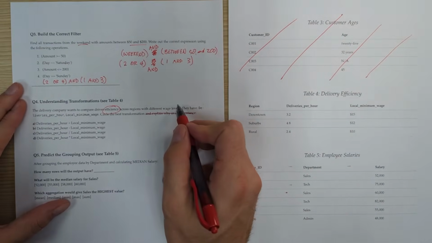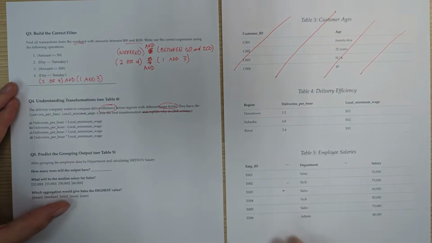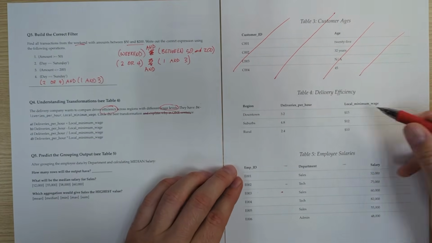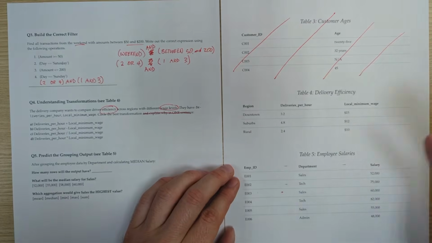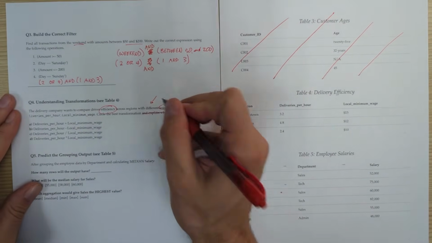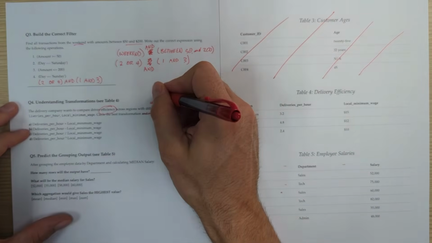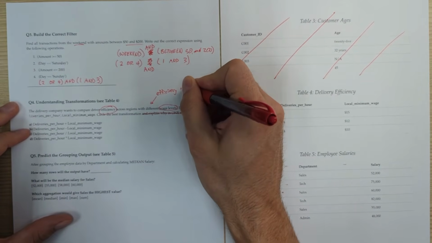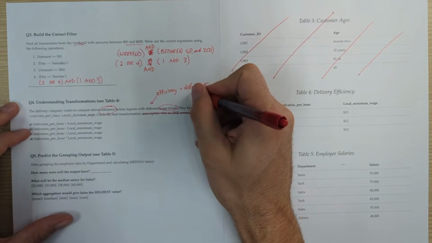But from the context, we're asked about different wage levels. So what I would try to do is think about deliveries per dollar. That might be a better way to ask this question. So let's say efficiency equals dollars per delivery.